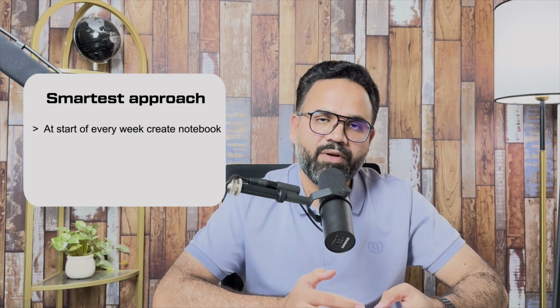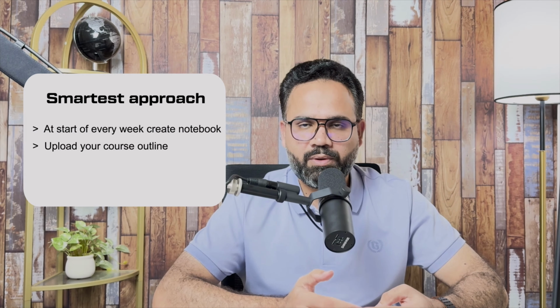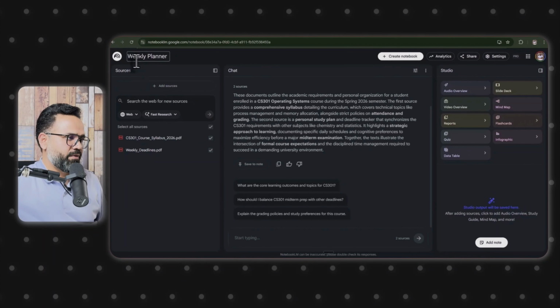At the start of every week, create a notebook, upload your course outline, your schedules, and a personal note about yourself. Something like, I got low energy after 8 p.m. I work best in 2 hours block. I have to go for family dinner at 7 p.m. etc. I'm inside my weekly planner notebook where I have uploaded a course syllabus and weekly deadlines for the whole week.